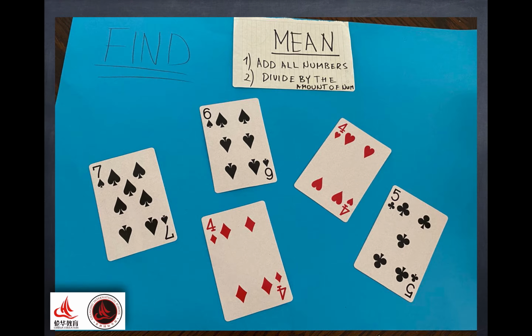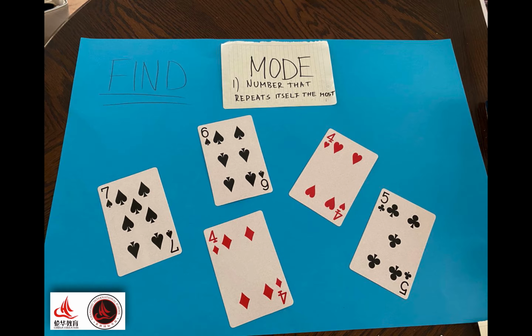Okay. Now the next one is mode. Can you find the mode? After you've already done the first step, found the mean, and arranged these numbers, you should easily be able to find the mode as well. And mode is easy.